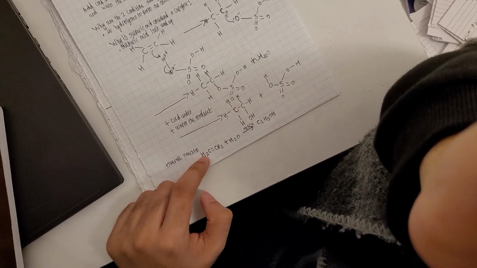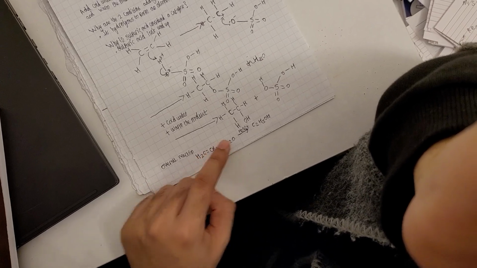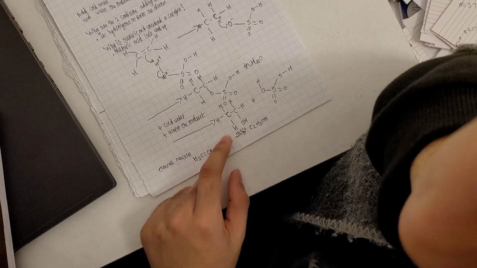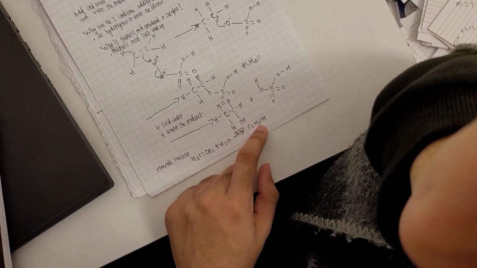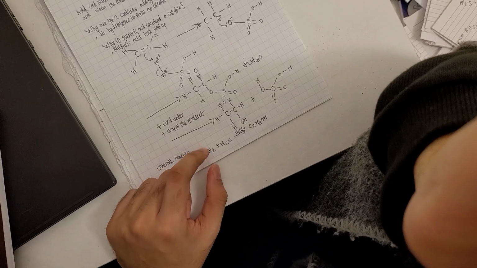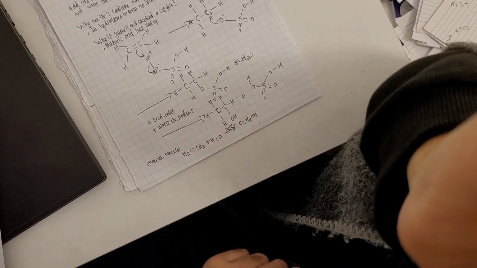And the overall reaction is ethene, H2C double bond CH2, plus H2O, with H2SO4 as catalyst, to form ethanol. But obviously you form your ethyl hydrogen sulfate and then you convert it into your alcohol by adding water and warming the reaction mixture. In this case, we just simplified it to the alcohol ethanol.